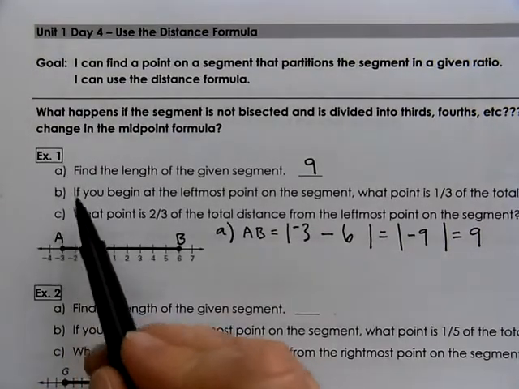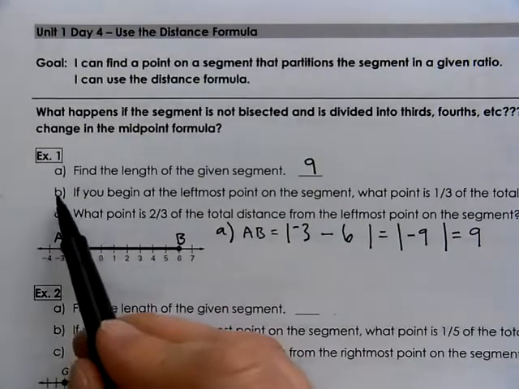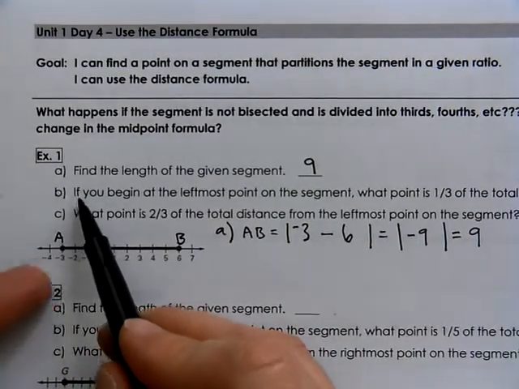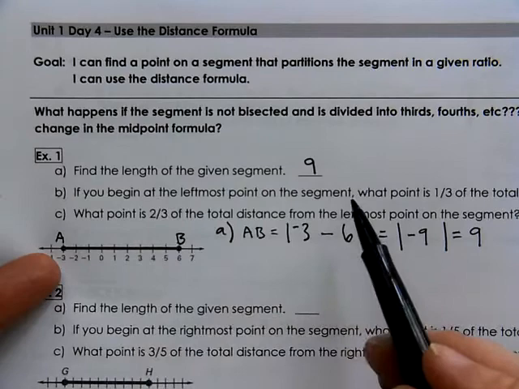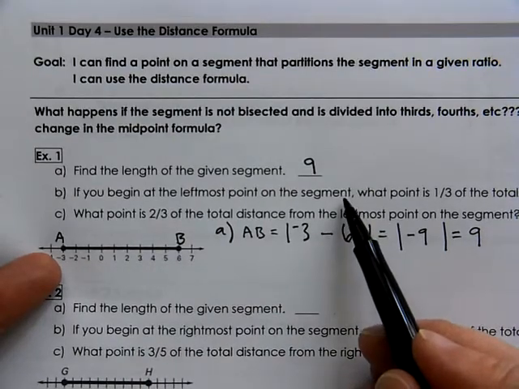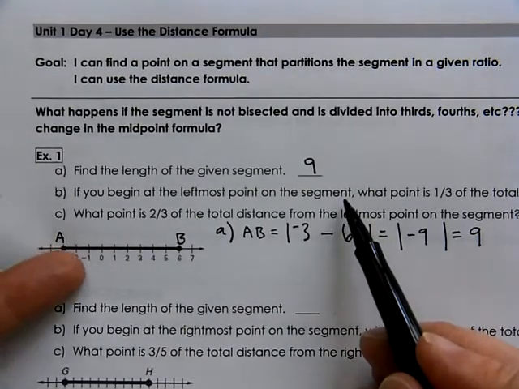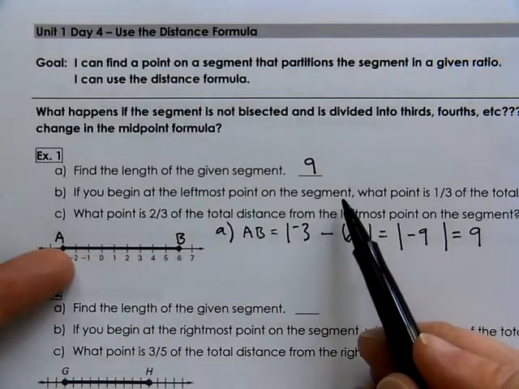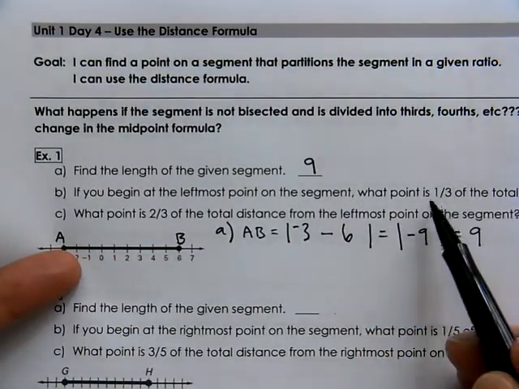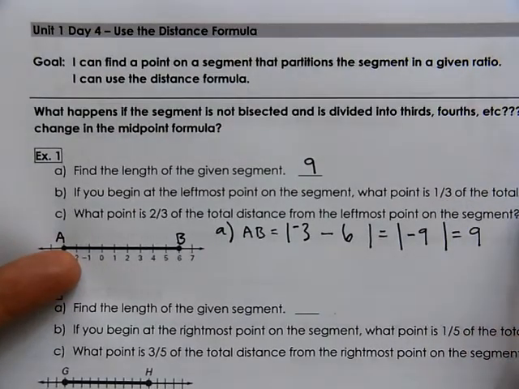This is now where we're getting into the partial distance. Let's take a look at part B. If you begin at the leftmost point of the segment, meaning we're going to start at A and travel to the right, but we're not traveling all the way to point B, we're only traveling 1/3 of the total distance.